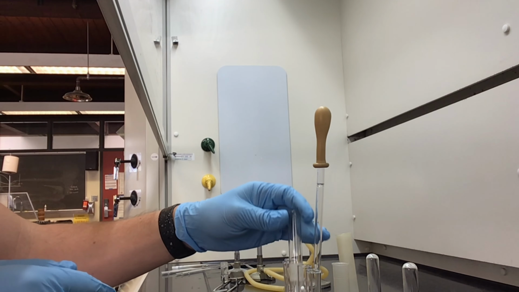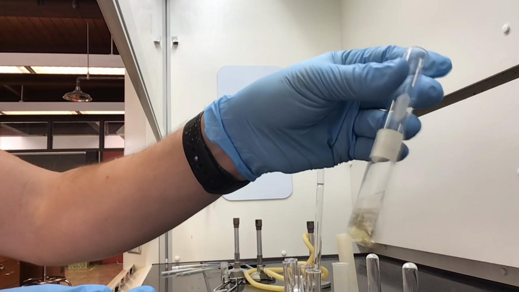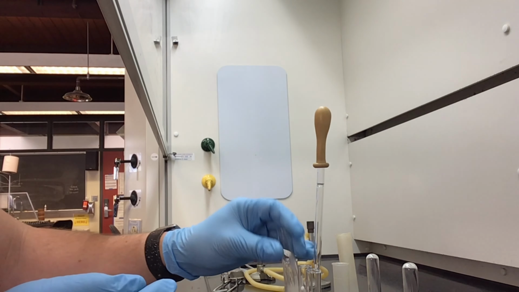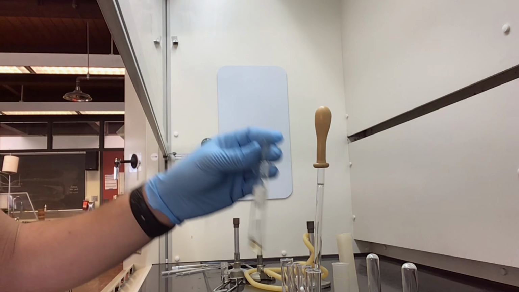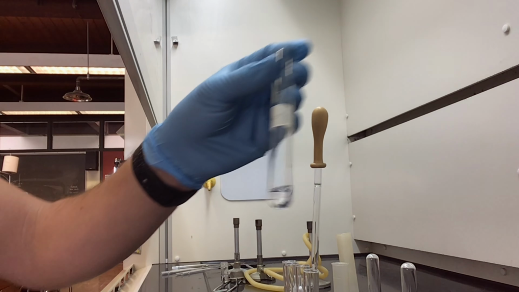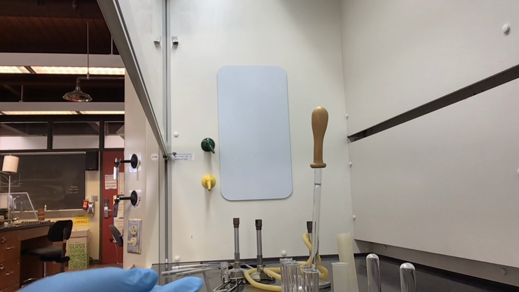No color, so now I'm just gonna double check everything else. That's my toluene. The aromatic compound is still yellow, has not reacted. And as we double check all of the unknowns, the results are the same. Okay, we're good to go.